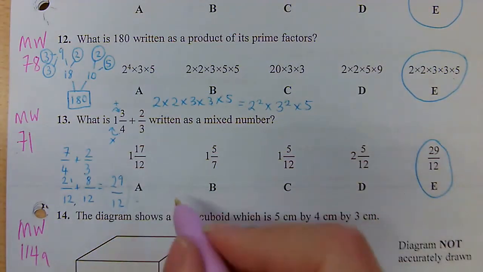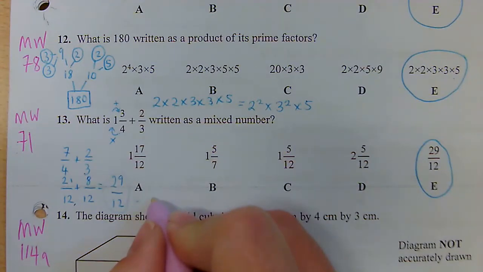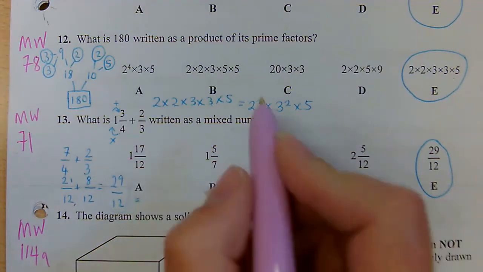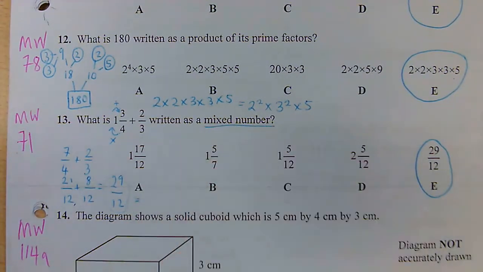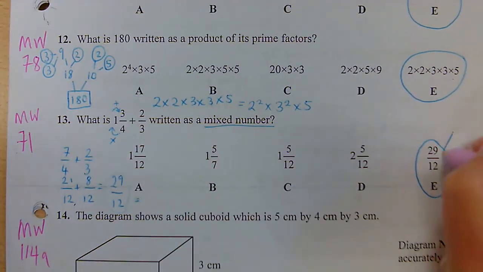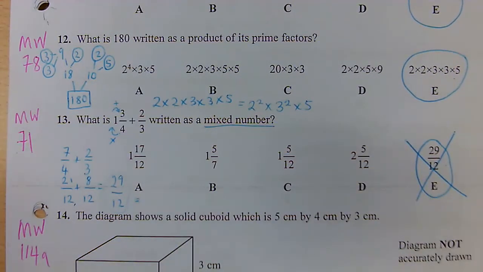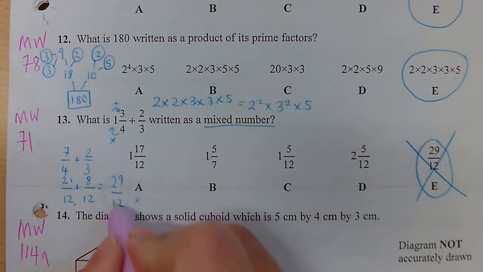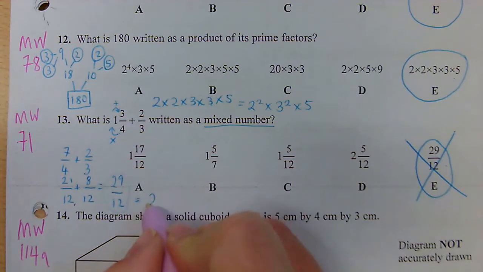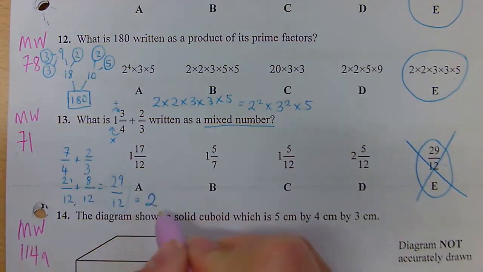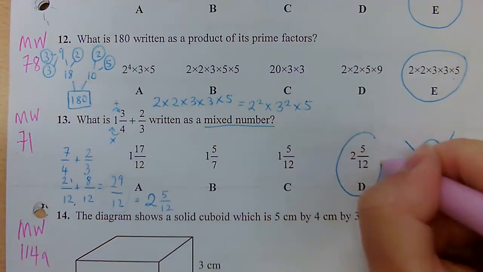So it'd be 2 and 5 12ths. Okay, in fact, I haven't read the question. I want the answer as a mixed number. That is correct, but it isn't as a mixed number, is it? Okay, so 12s into 29 go 2. 2 takes us to 24, 5 left over. So that is going to be our answer.